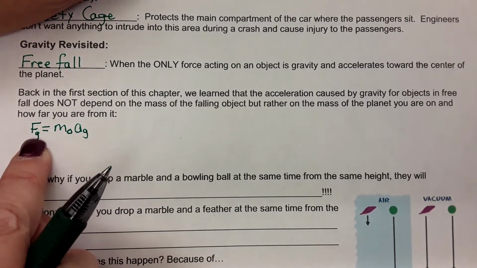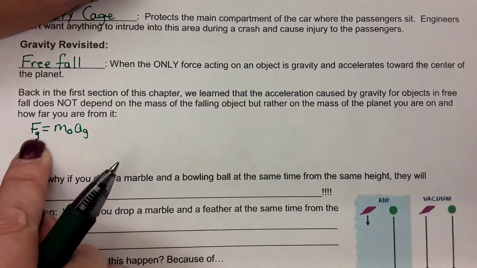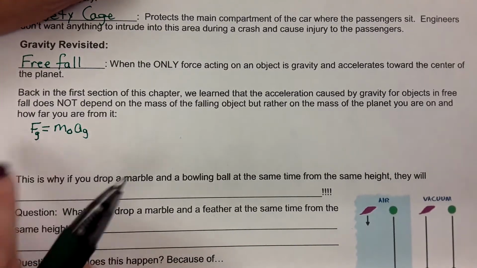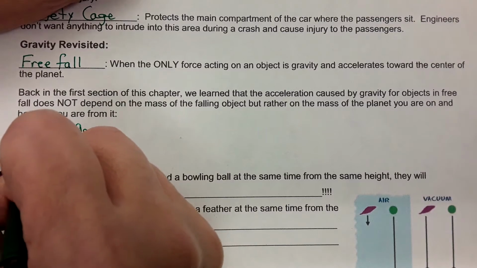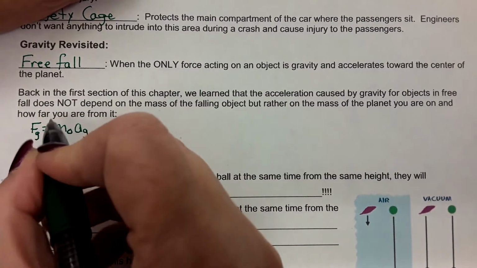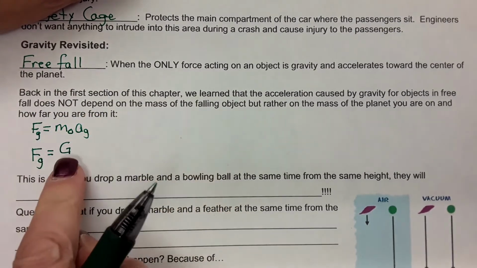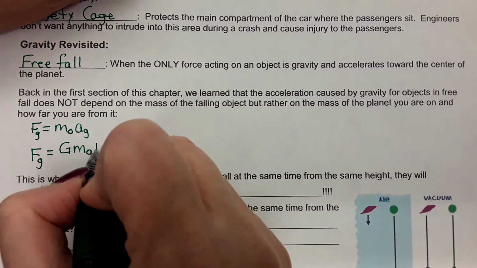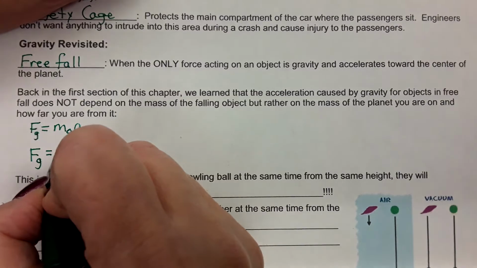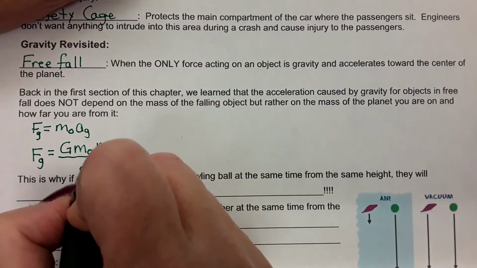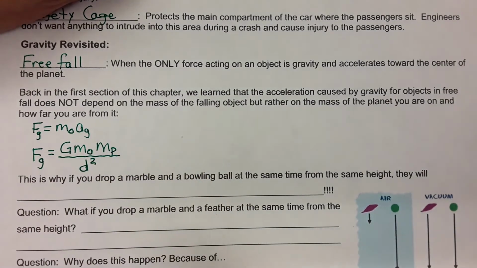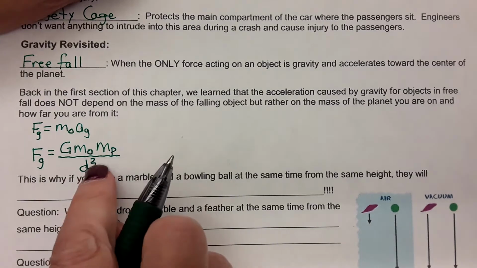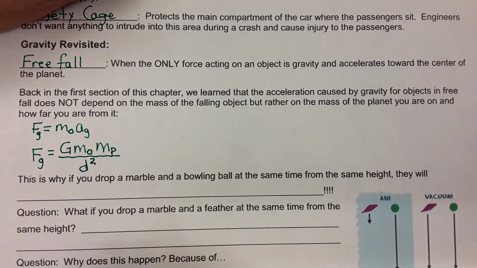But Newton also said, well, sometimes you don't know the acceleration. So what do you do in that case? So he determined that you can use this formula, which is a proportionality constant times the mass of the object times the mass of the planet that you're on divided by the distance between you and the planet squared. And by distance, I mean from the center of the planet to you, okay?